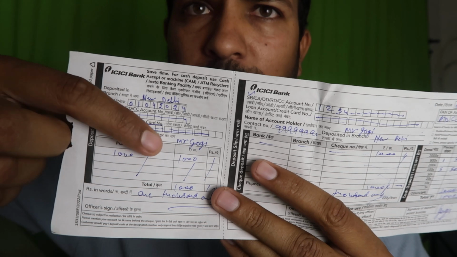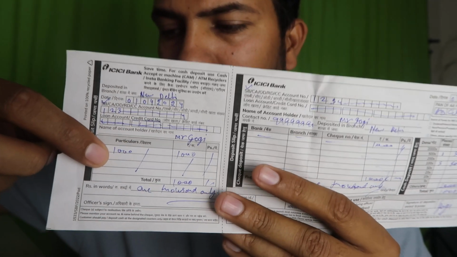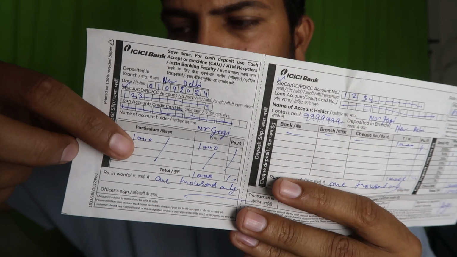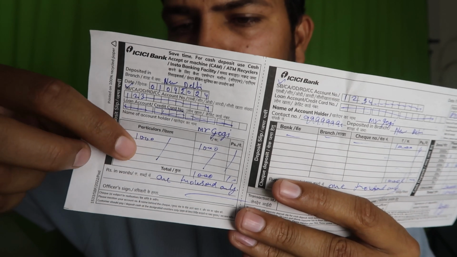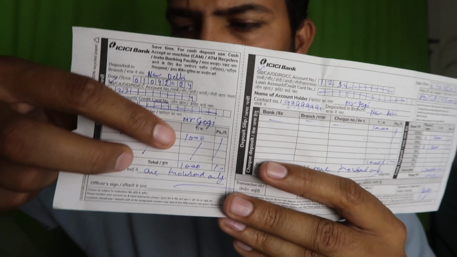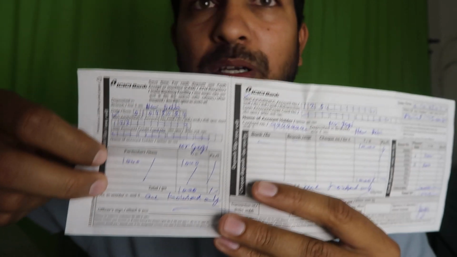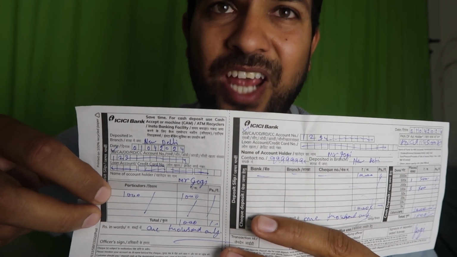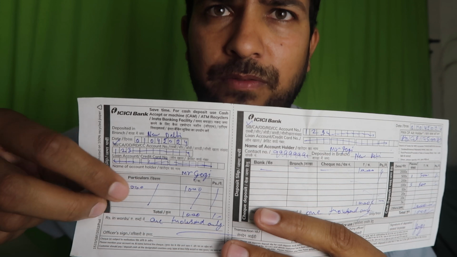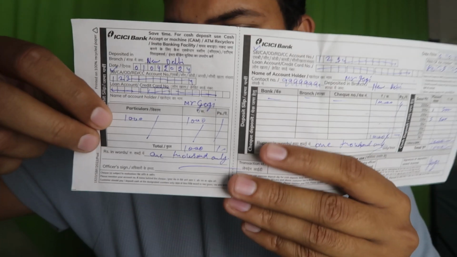Now you have to enter the account holder's name. In my scenario I'm typing it over here, Mr. Gogi. And now particulars, how much money we are depositing. In my scenario I'm depositing 1000 rupees. I fill in 1000 over here, that is 1000 rupees. And in particulars we can write the cheque number also if we have a cheque, or we can write cash 1000 rupees also.